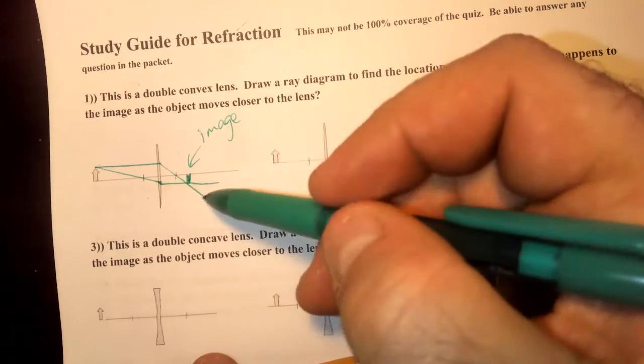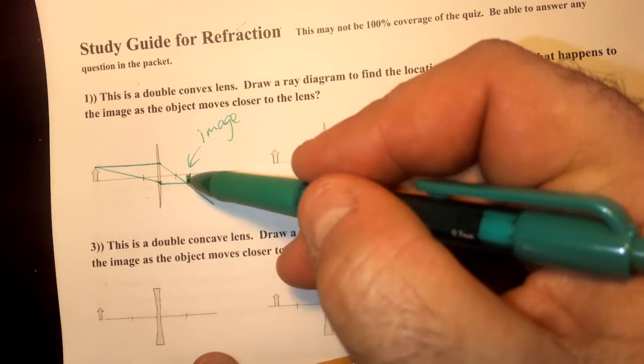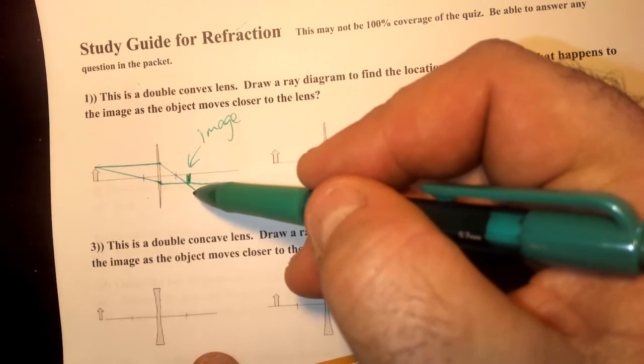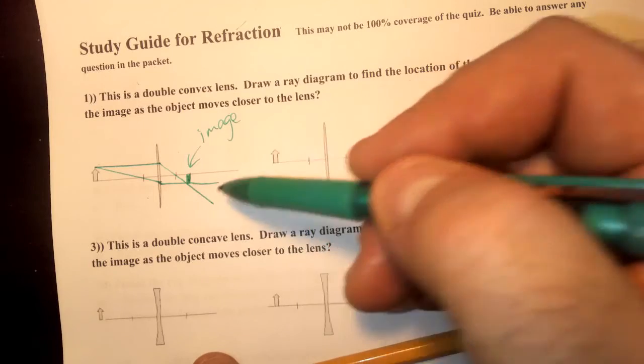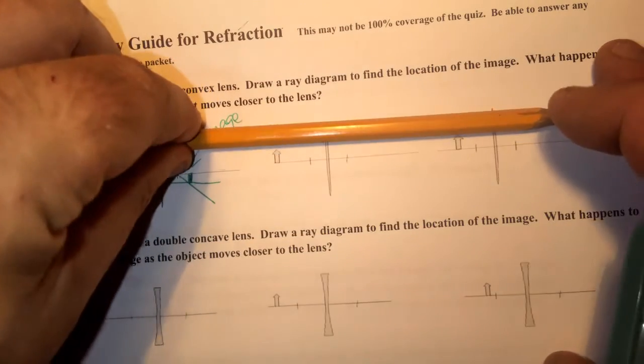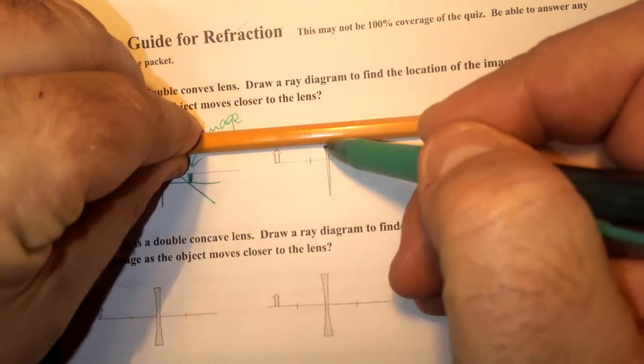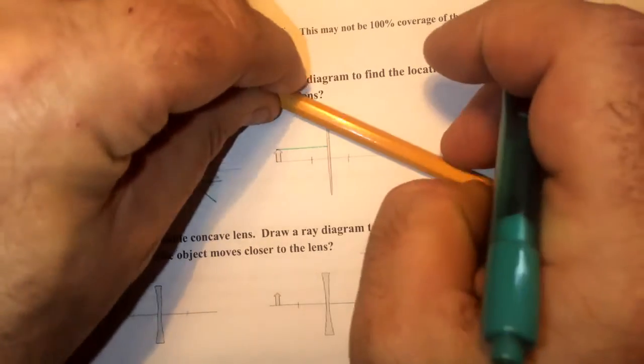Notice that the image is upside down, and it is reduced, it's smaller. And it's a real image. The light rays really do travel through that spot. Okay, now the object has been moved a little bit closer to the lens.